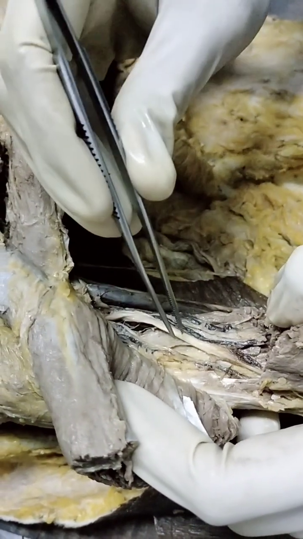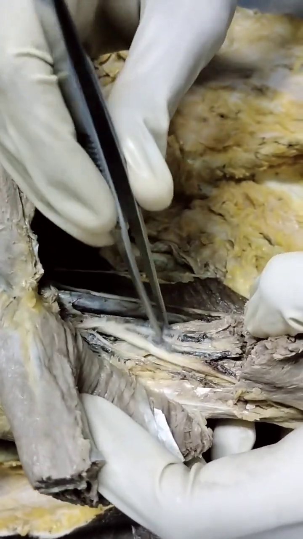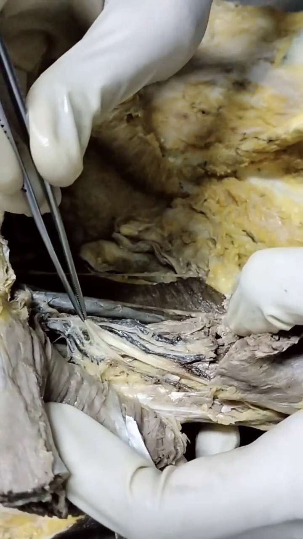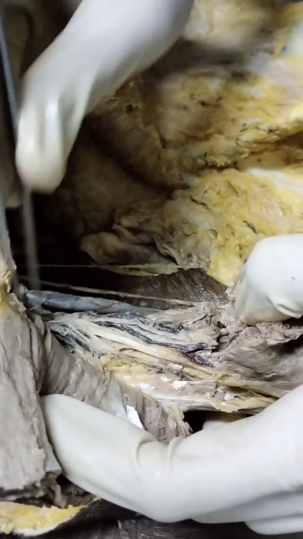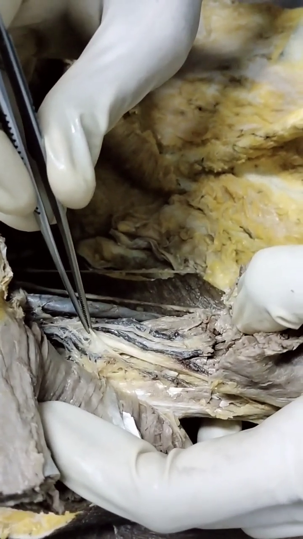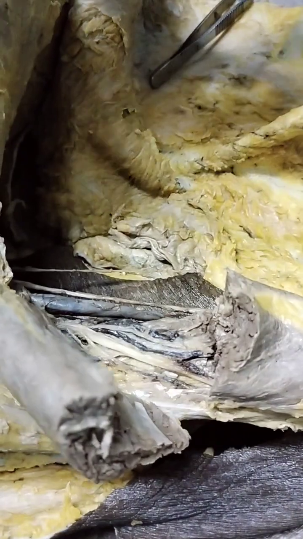So what is this nerve? Radial nerve. What are these vessels? Profunda brachii vessels. You can see one more branch over here going towards the medial head. The white structures are the radial nerve branches, which is going towards the medial head.